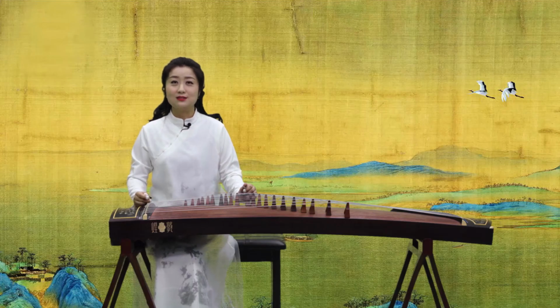After we become familiar with the music, we can add some of our individual technique. Let's play through the music once more.